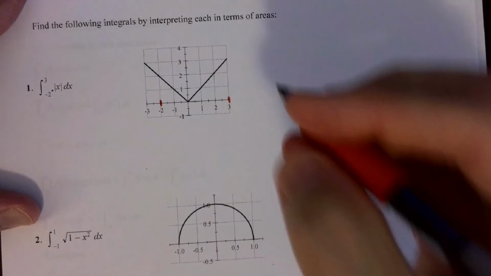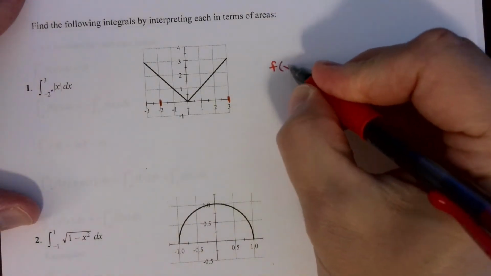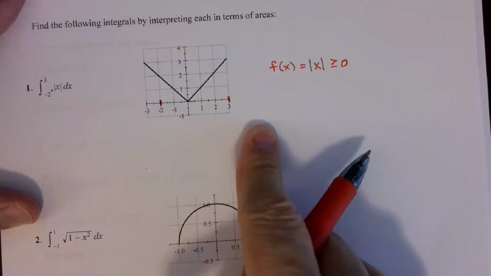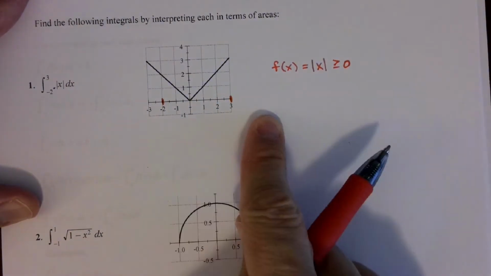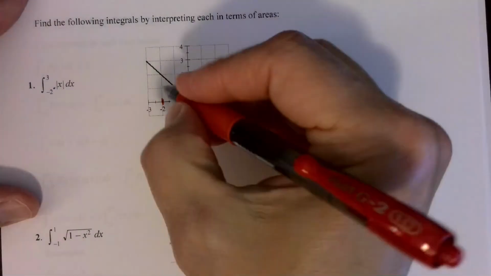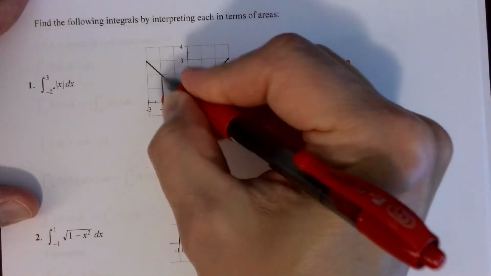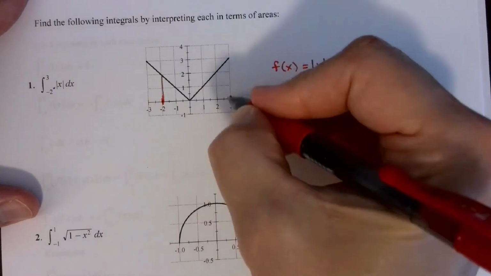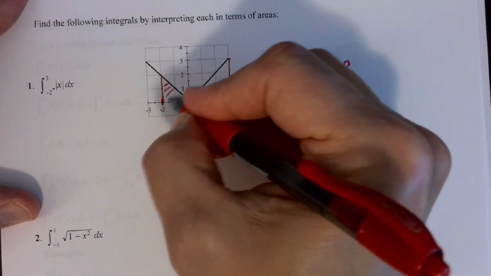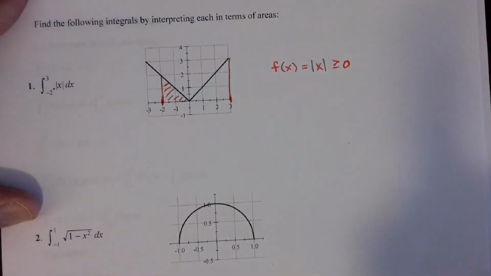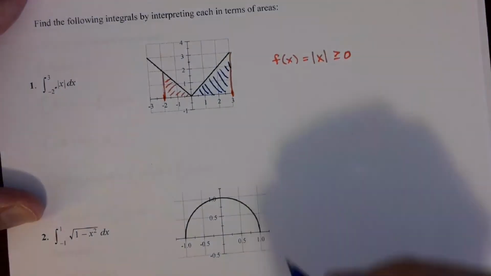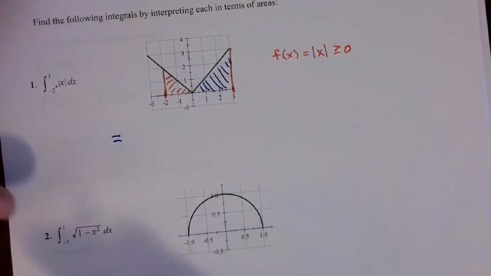Since the function f of x, which is the absolute value of x, is always greater than or equal to 0 on, well, all real numbers, but in particular on this interval, then what do we say? That the definite integral represents what? The area under the curve, which in this case is just these two line segments, from -2 up to 3. And so if you think about it, we've got essentially the areas of two triangles. And so the value of this is what?